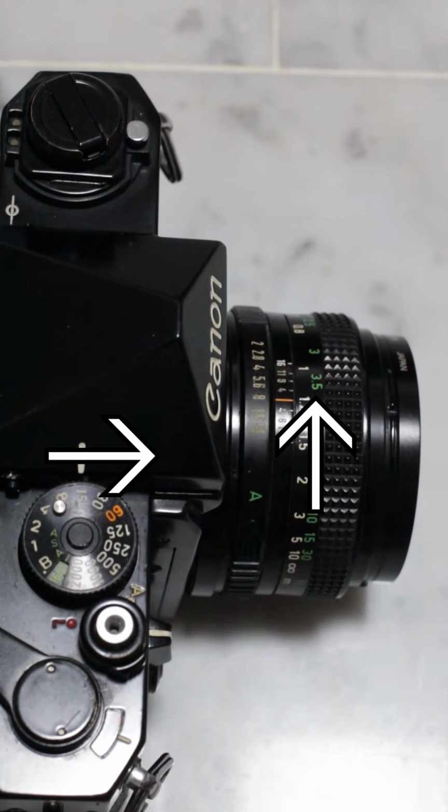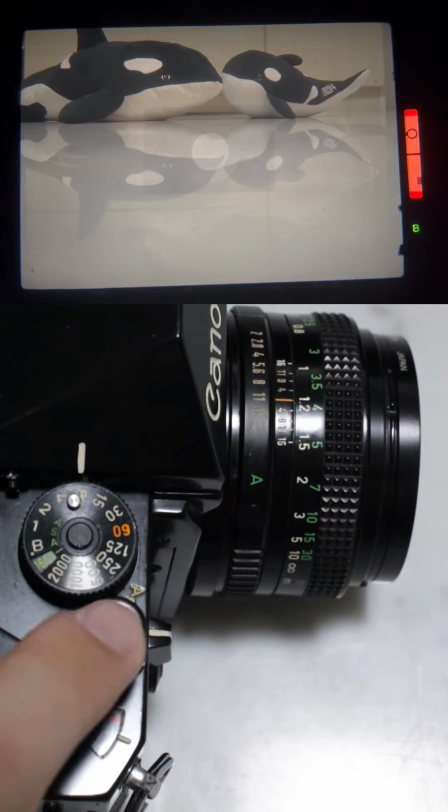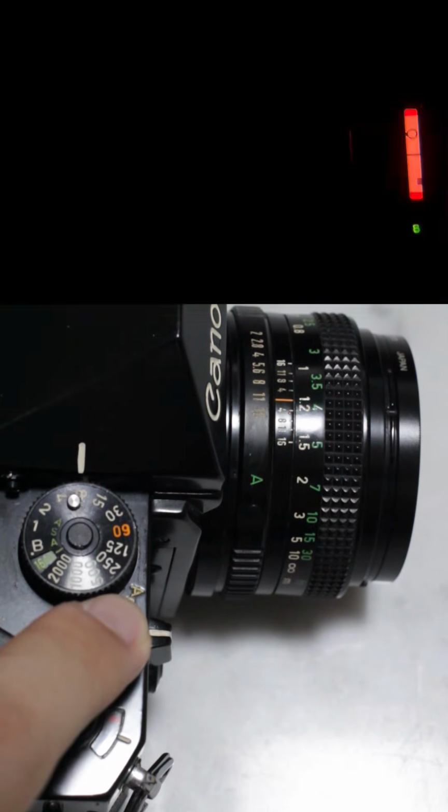Repeat until the shutter speed is slow enough for your needs. Exposure is maintained and you can now take the picture with slower shutter speeds.